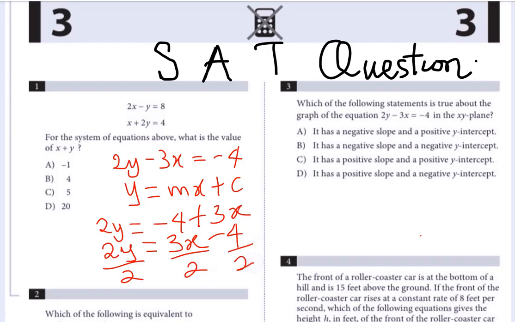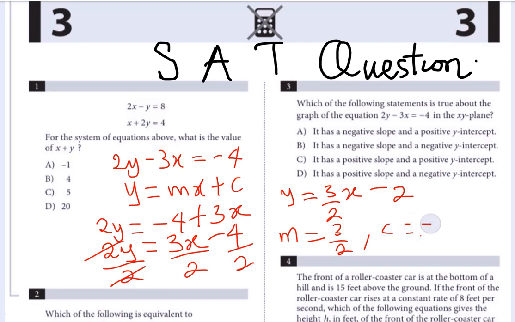Dividing through by 2, I'm going to have y equals 3 over 2 x, then minus 4 divided by 2 gives us 2. Now you can see from here your m, which is your slope, is 3 over 2, and your c, which is your intercept, is -2. It is called the y intercept.